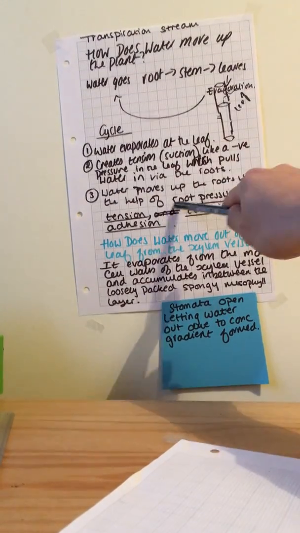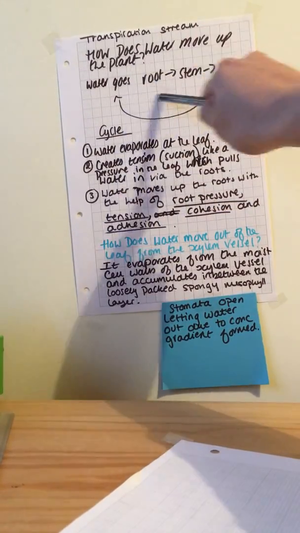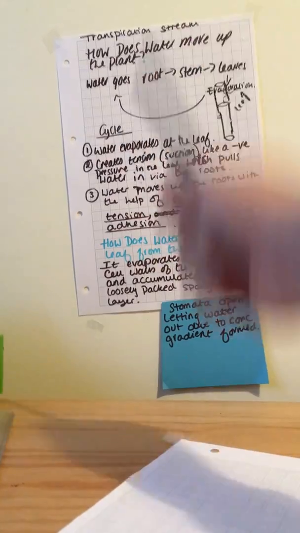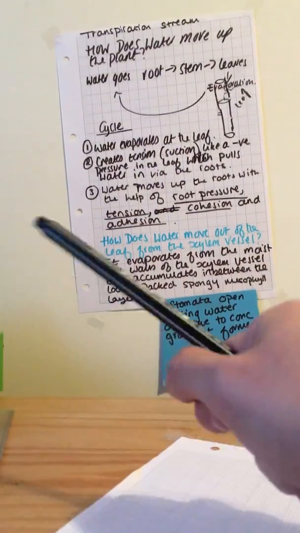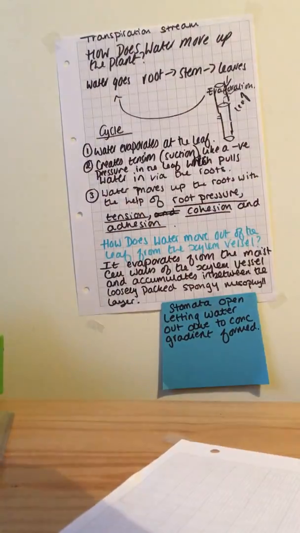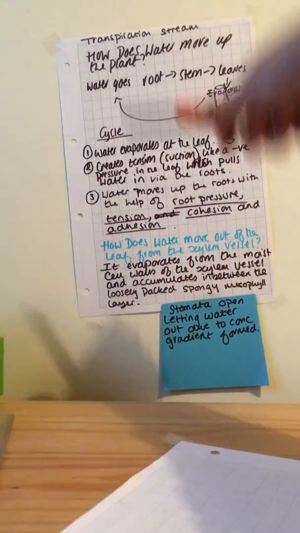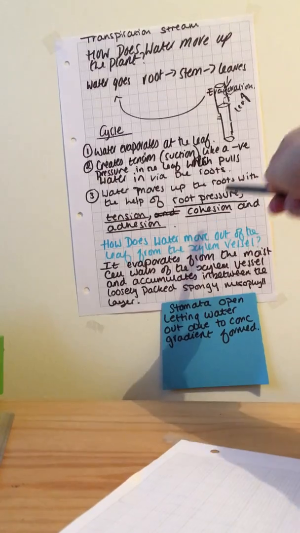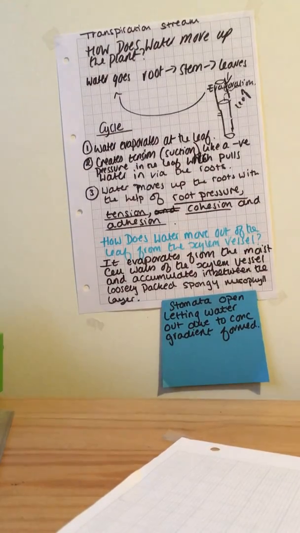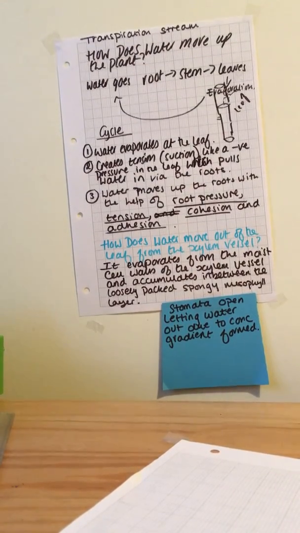This root pressure right here, when water builds up in the roots, that pressure won't do it in big plants. It'll do it in small plants easily. Big plants, we need the help of this tension up here, pulling this water, and we also need the help of cohesion and adhesion. So we talked about cohesion and adhesion just a minute ago.